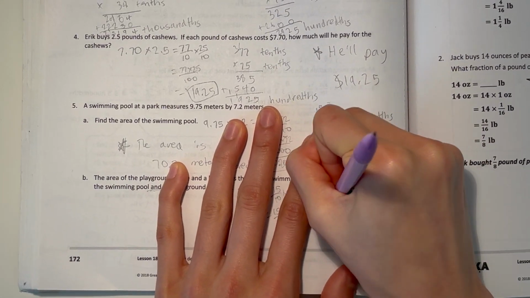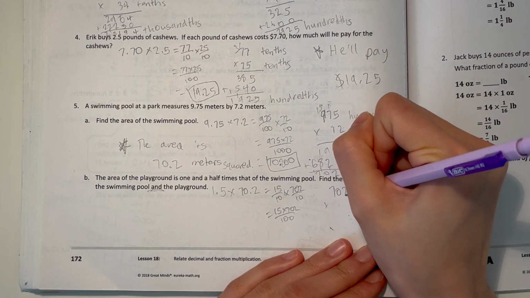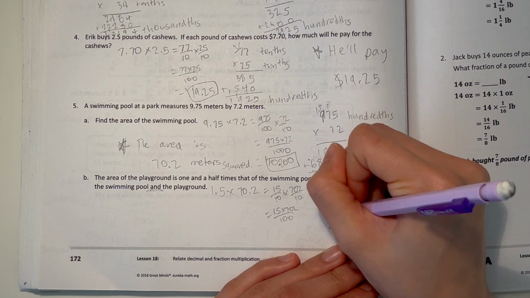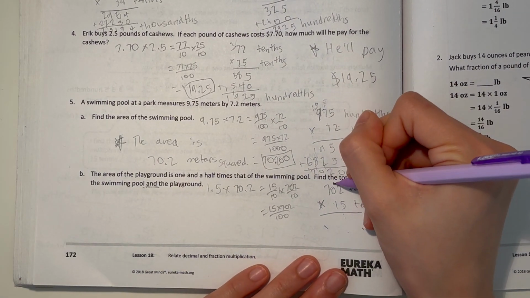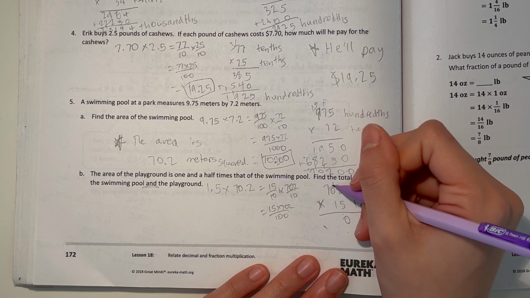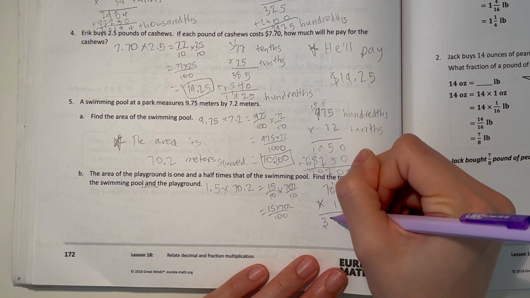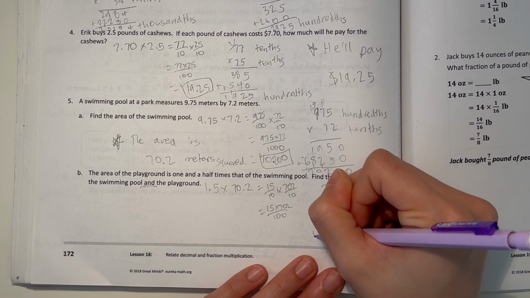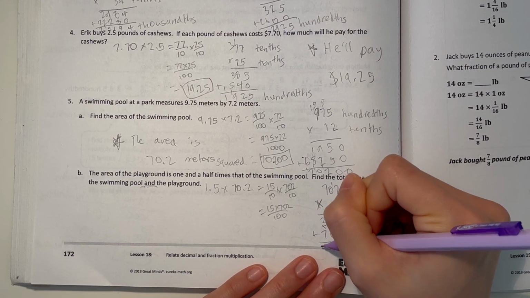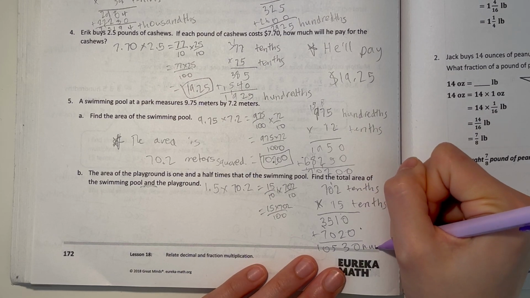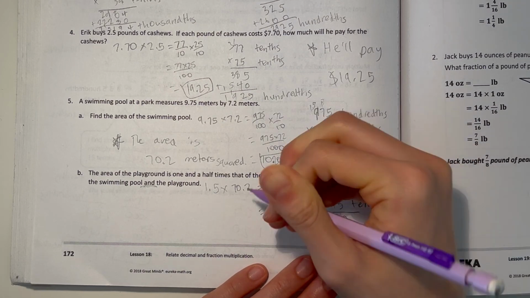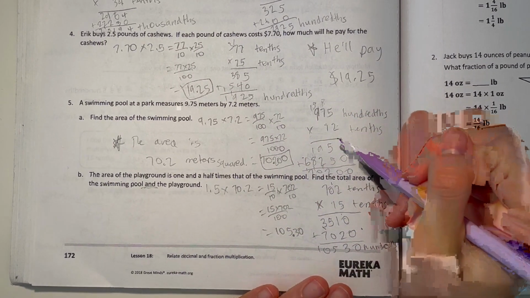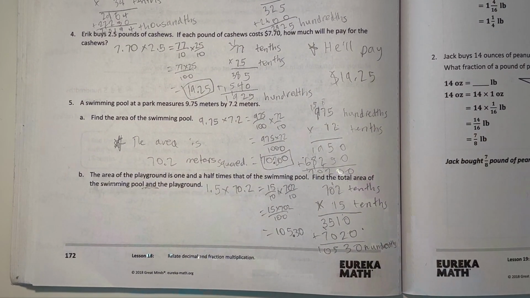Actually, I think we should write the bigger number on top. Tenths. So 2 times 5 is 10. 0 times 5 is 0, plus 1 is 1. 7 times 5 is 35. Add a 0. Just multiply everything by 1. It's 2, 7, 0, 3, 5, 10. So that's equal to 10,530 hundredths. So that's 105.3.